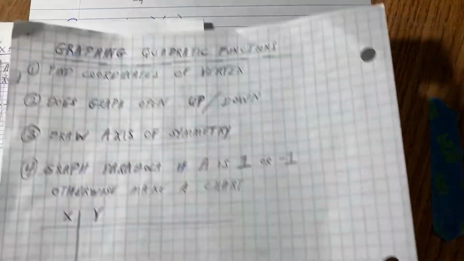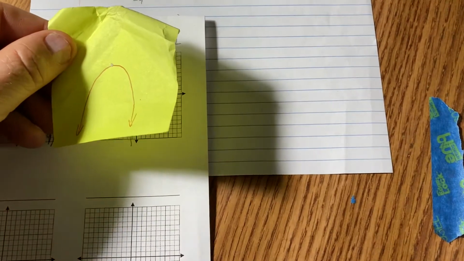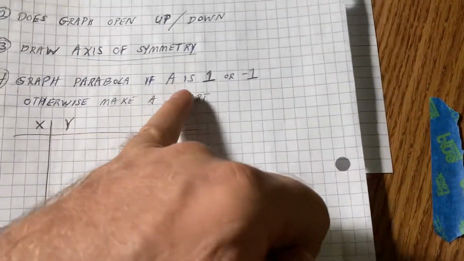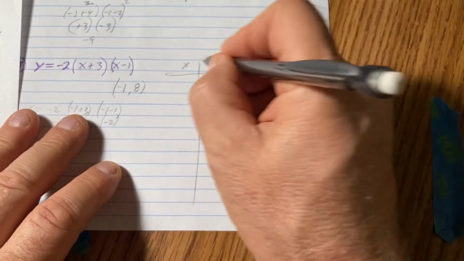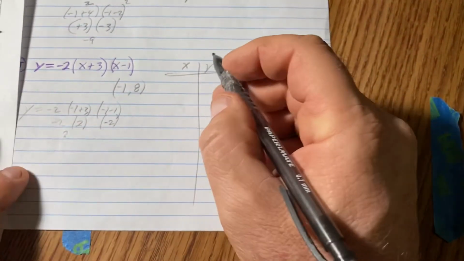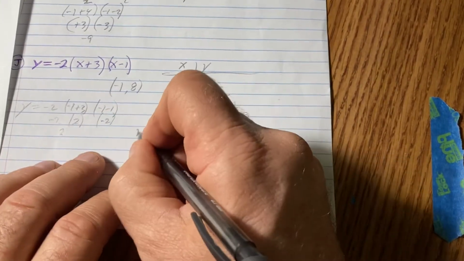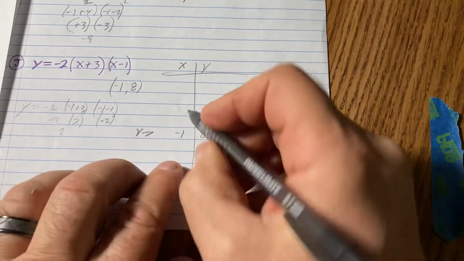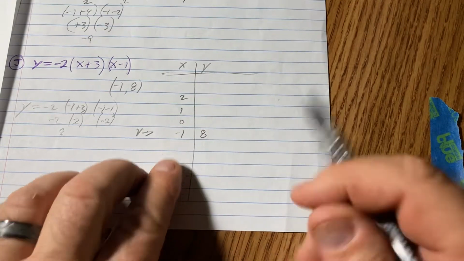Does this graph open up or down? That's a negative, so I know it opens downwards. Okay. Axis of symmetry, already got that. Graph probably is a equal to 1 or -1. No, it's not. Oh man. So we have to do this long-winded hard stuff. x, y. So the vertex is -1, 8. There's my vertex right there. Pick the three integers above this, 0, 1, and 2.